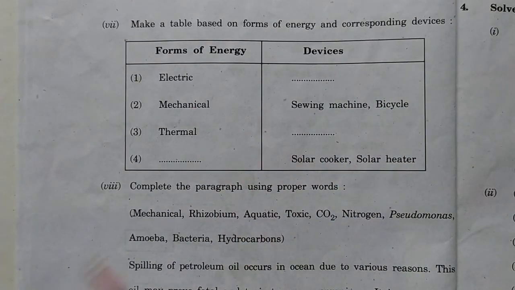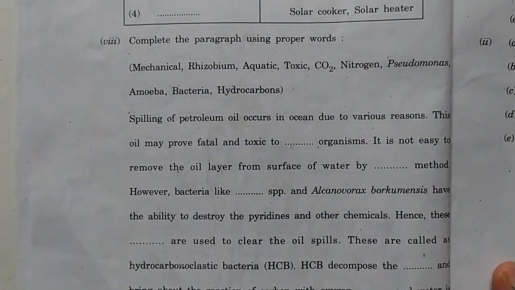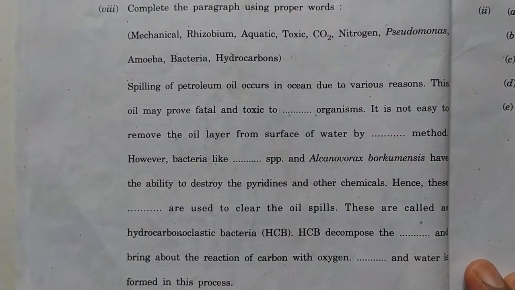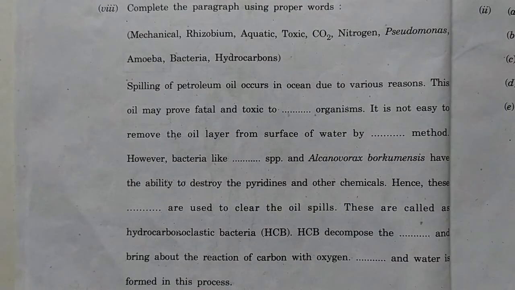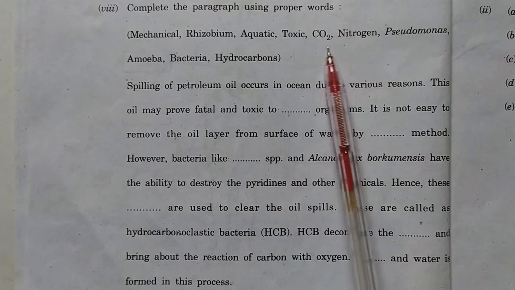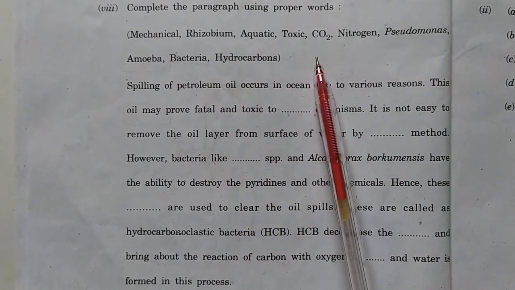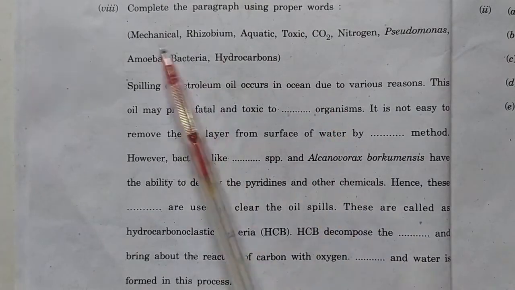Then after that there is question number 8, and the question is complete the paragraph using proper words. So see, this is your paragraph and you have to complete this by using these words, and the words are mechanical, rhizobium, aquatic, toxic, carbon dioxide, nitrogen, pseudomonas, amoeba, bacteria, hydrocarbon. So you have to complete this paragraph by using these words.